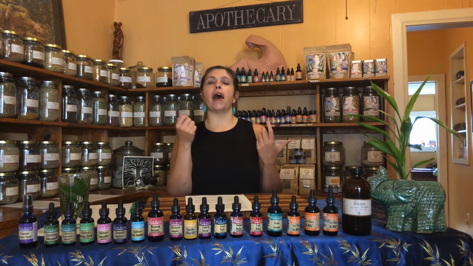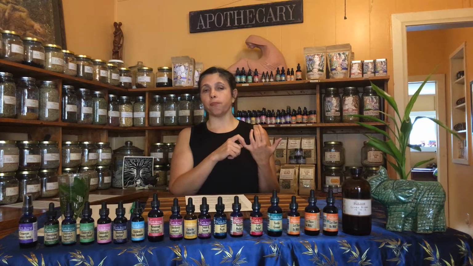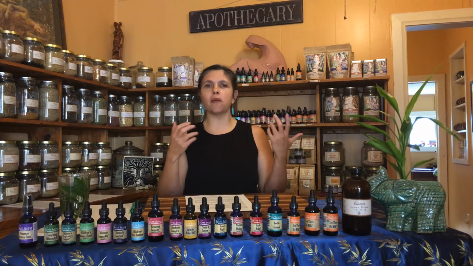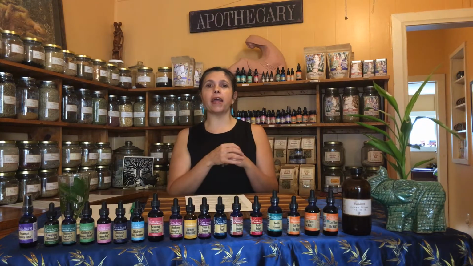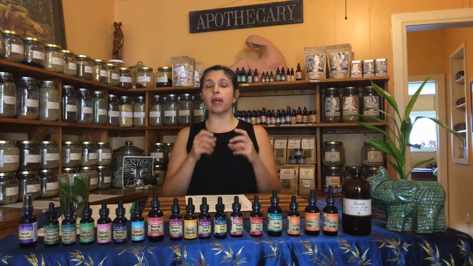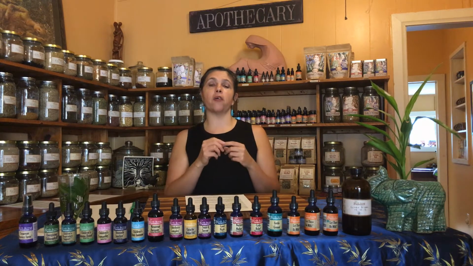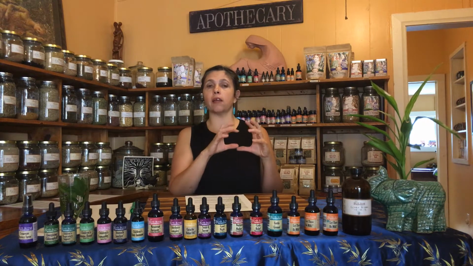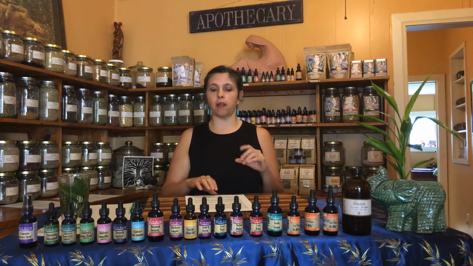A compress is too. You can also extract herbs with oil, and you can make a lotion, a cream, a salve, and you can extract herbs in honey, and you can make syrups. So there are lots of ways you can extract medicinal properties, but I'd like to talk to you really about the alcohol extraction process, about the glycerin extraction process, and about the vinegar extraction process.